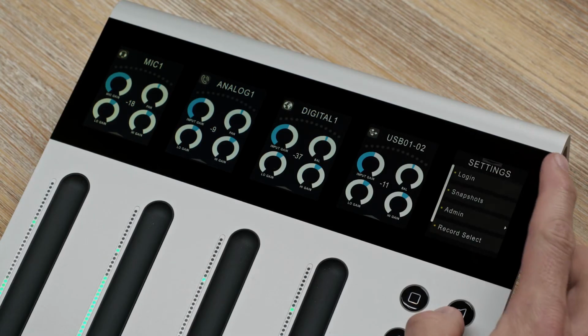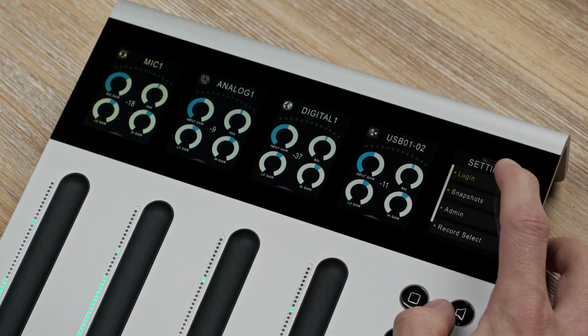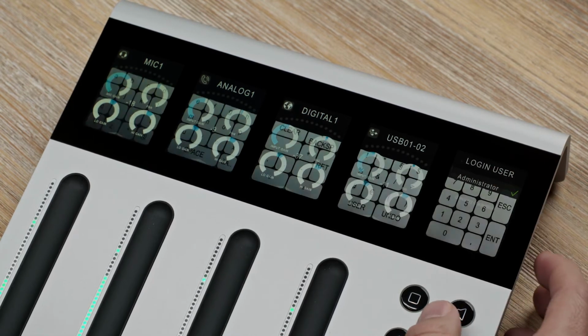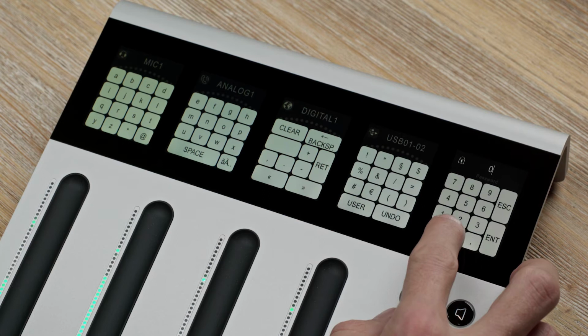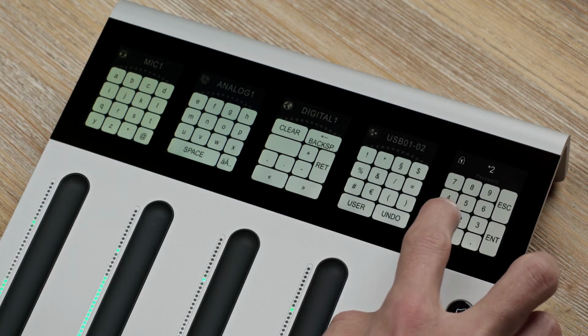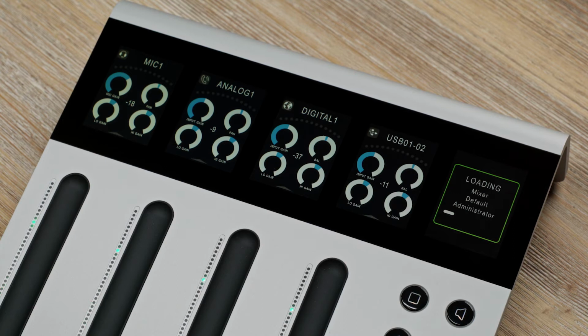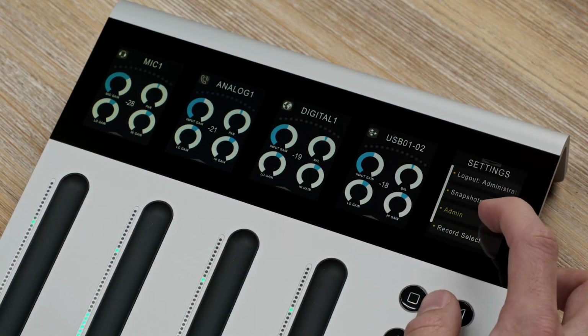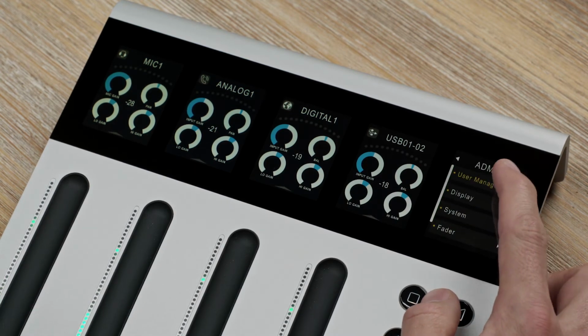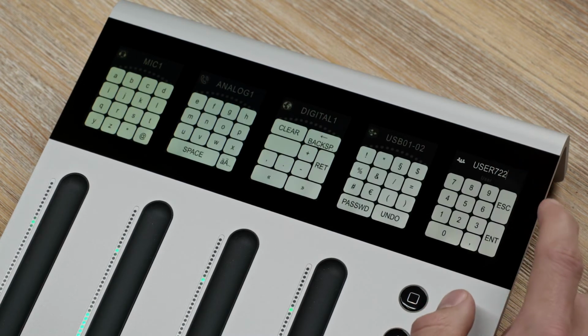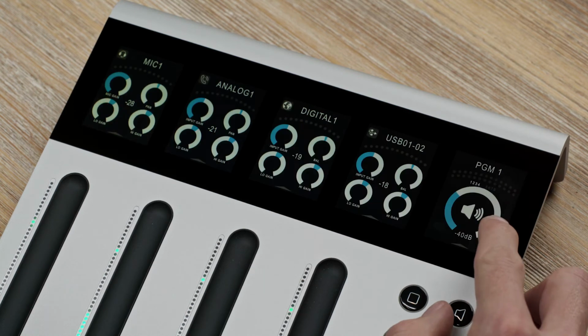To log in as admin, open the main menu, tap Login and select Administrator. The admin account is password protected. As soon as you select to log in as admin, a keypad is automatically shown for you to type in the password. Log in as administrator and afterwards select admin and then user management. Now you can create and name new users.